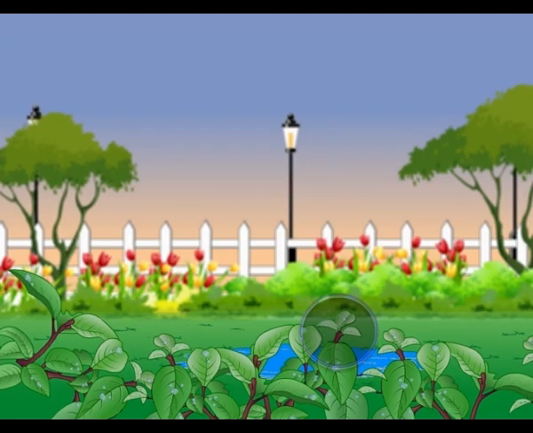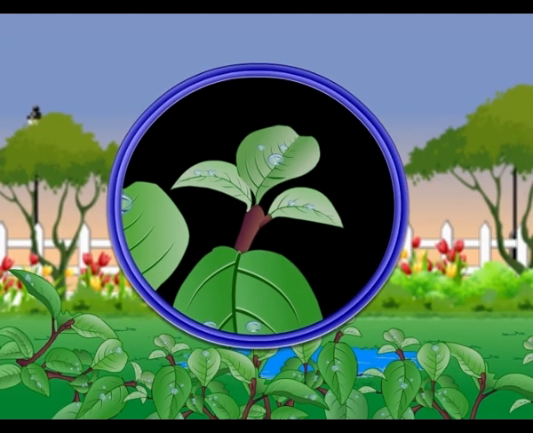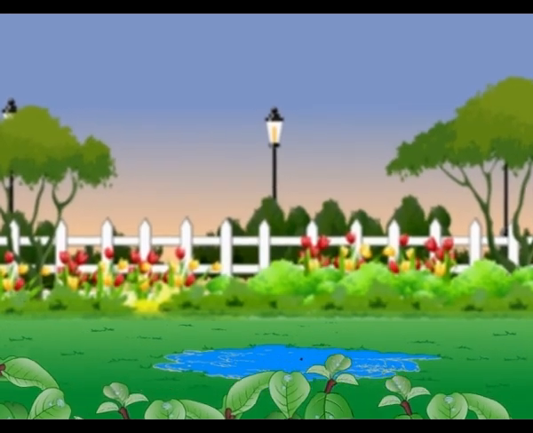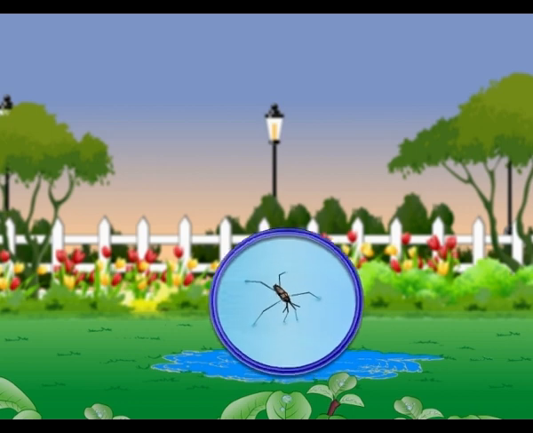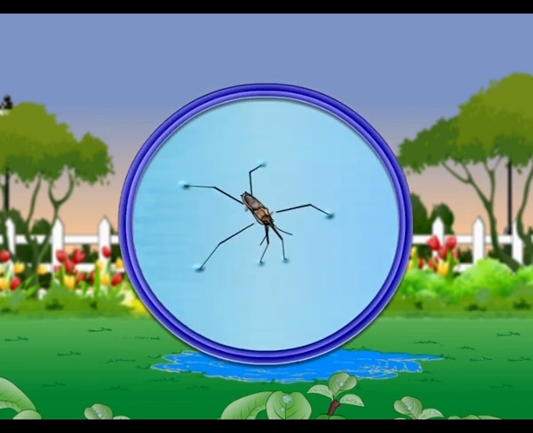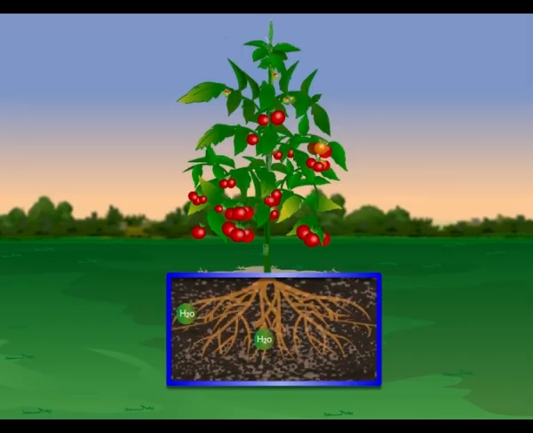You might have seen that water droplets on the surface of a leaf are nearly spherical in shape. A water strider moves easily on the surface of the water as though it is walking on some hard surface. Water and other essential nutrients get pulled up into the roots of the plants from the soil.